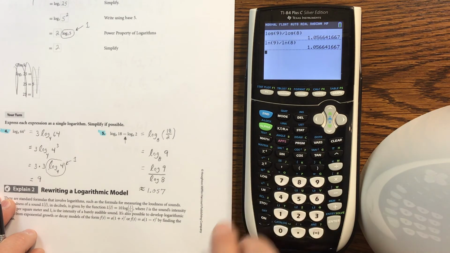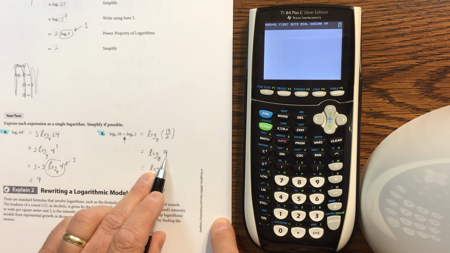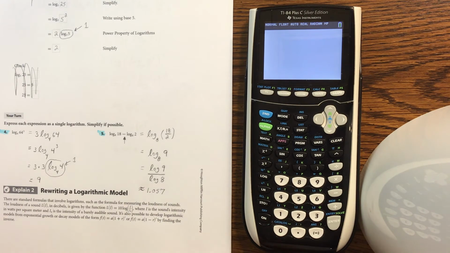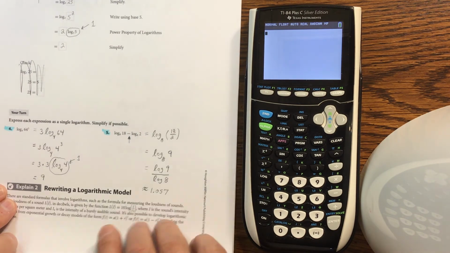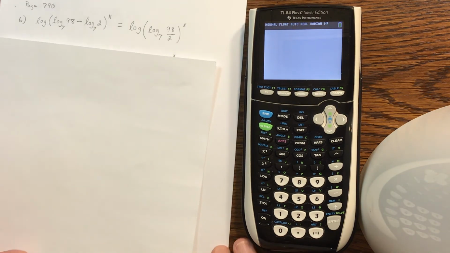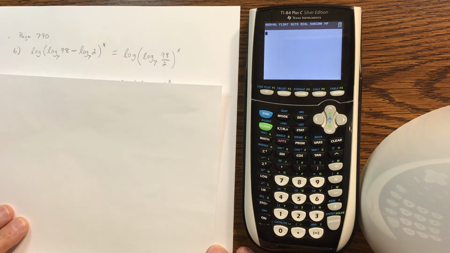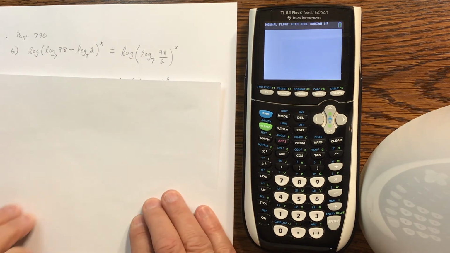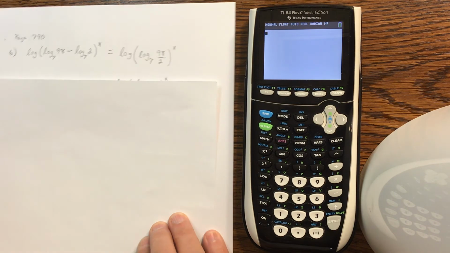All right, now before I move on, I'm going to just go back over this part. You see it once again. Log base 8 of 9. We know 9 does not have a base of 8, so that's why we have to use the change of base formula. All right, now, what I want to do is do a couple of problems from the homework pages, and I like to do some of the evens, okay? So let's go to page 790, and let's look at number 6. All right, now don't let these confuse you, because they're all using the same rules, okay?